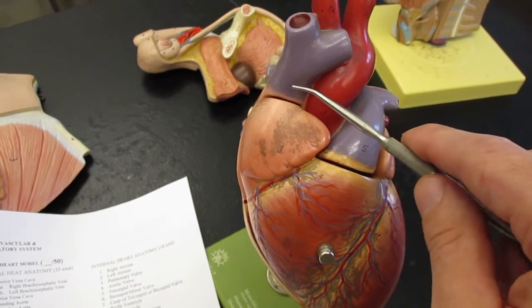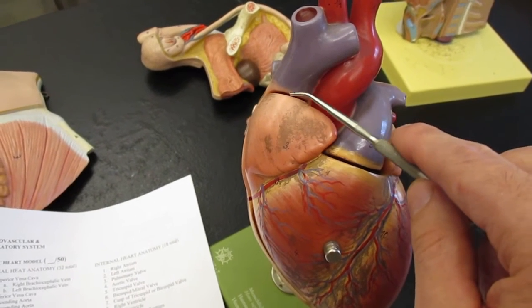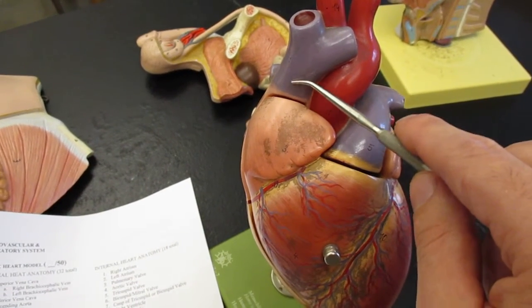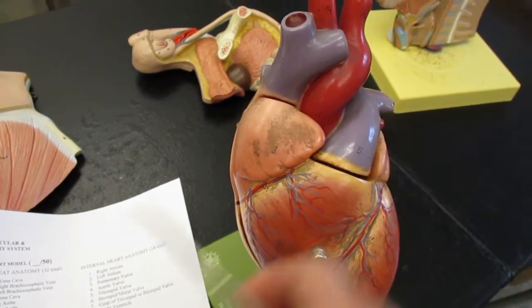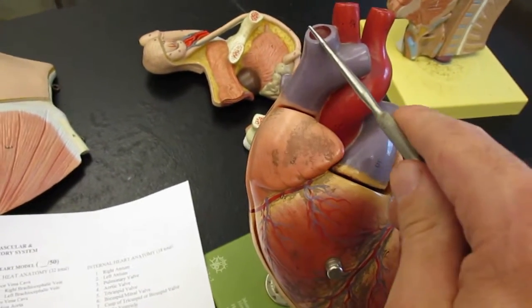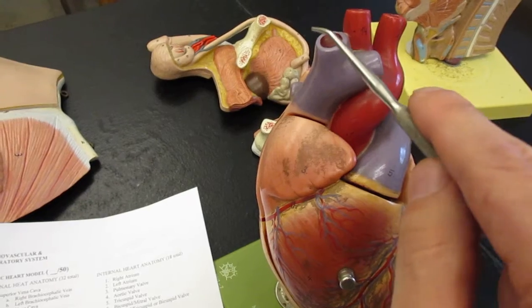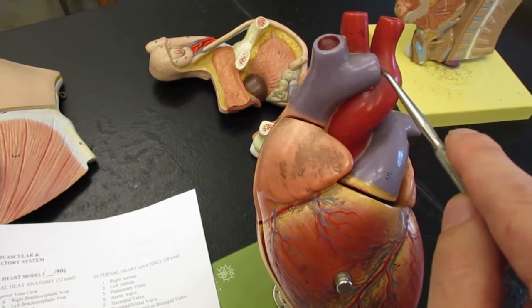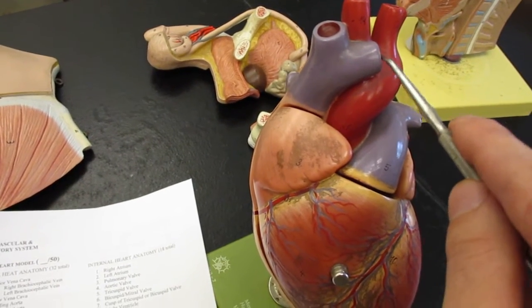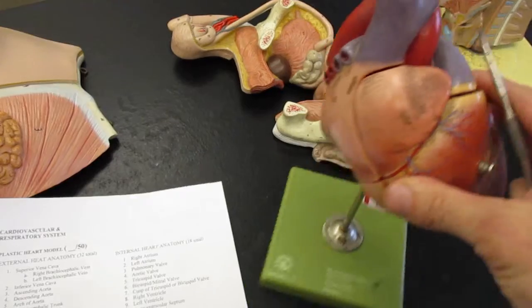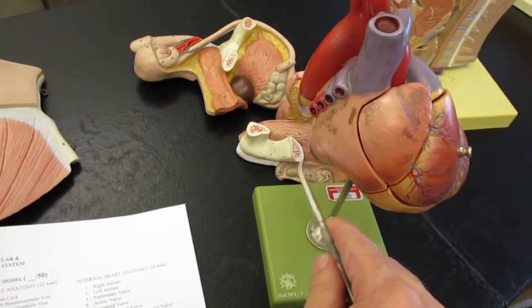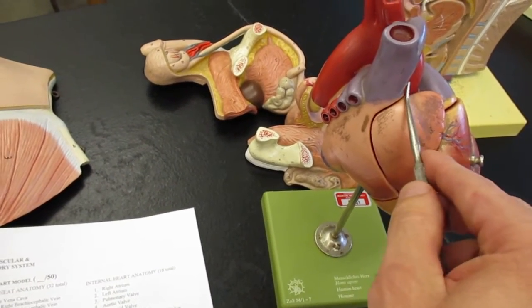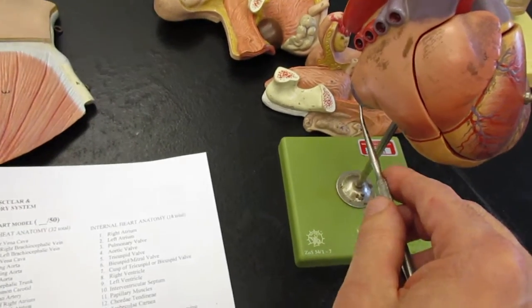So, here's our first structure, which is the superior vena cava. Now, the superior vena cava forks into two branches, the right and left brachiocephalic trunks. Okay, next we have the inferior vena cava right here. See that? So superior and inferior.